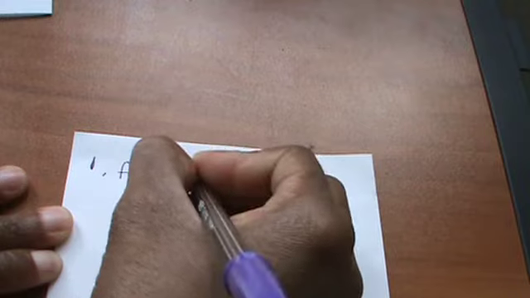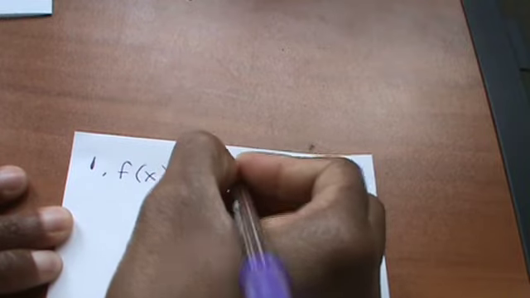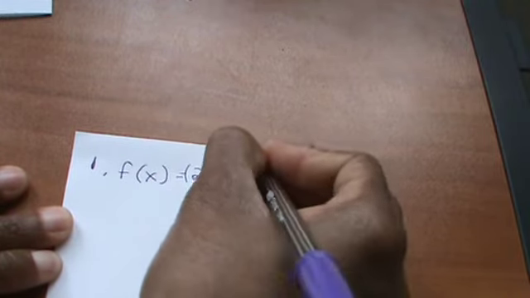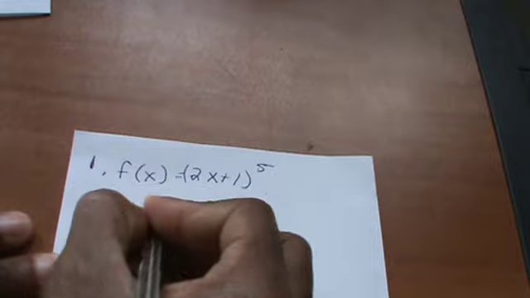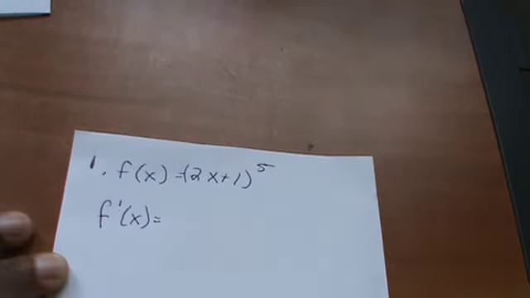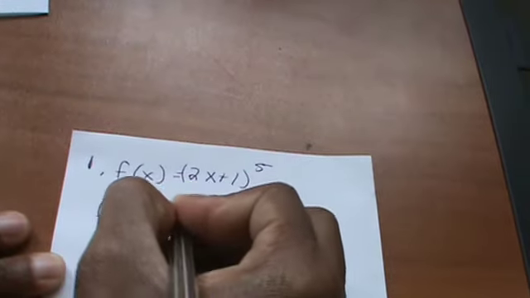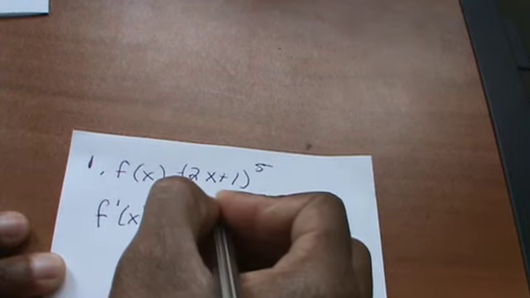Problem number 1 reads that f of x equals (2x plus 1), that entire thing to the 5th power. All right, so no need for a rewrite. F prime of x then equals, there is an invisible 1 in front of that, so 1 here. So bring the power down.